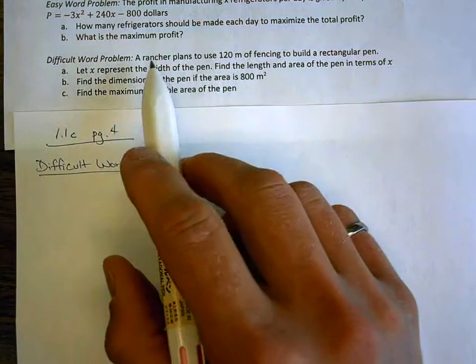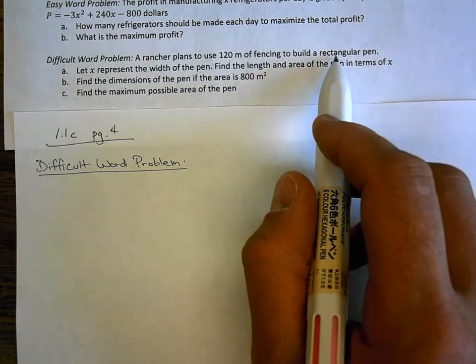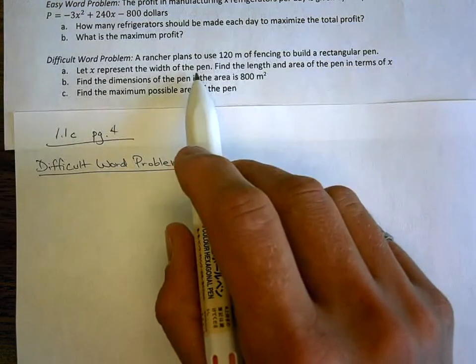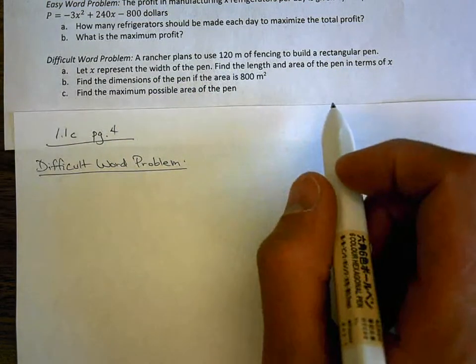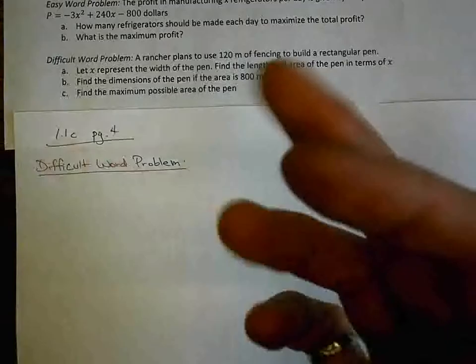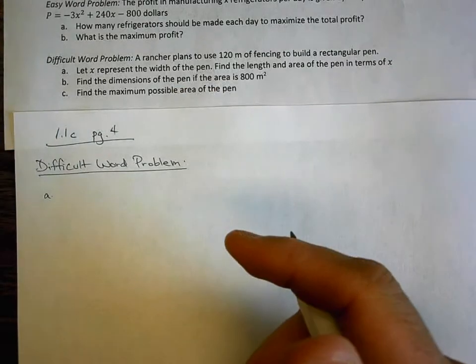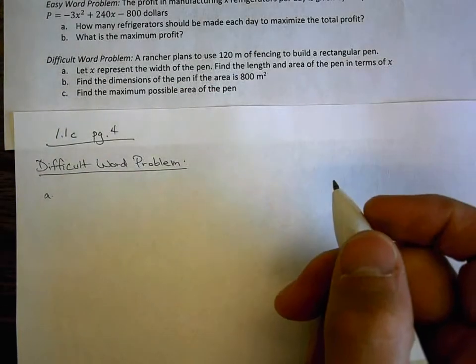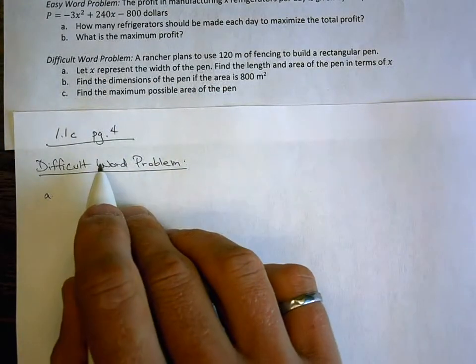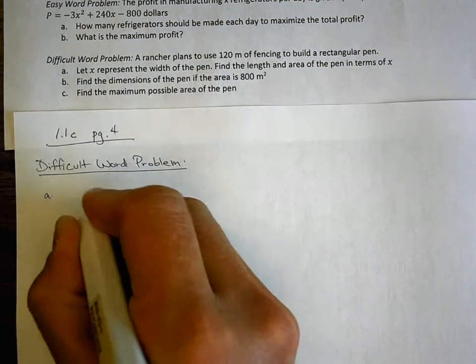A rancher plans to use 120 millimeters of fencing to build a rectangular pen. Let x represent the width of the pen. Find the length and area of the pen in terms of x. Now you might be reading that and already be a little overwhelmed. Sometimes I find the same thing, but what helps me the most when I'm doing any word problem is to draw a picture. So I have a rancher, and he wants to build a rectangular pen. Okay, well that I can work with.